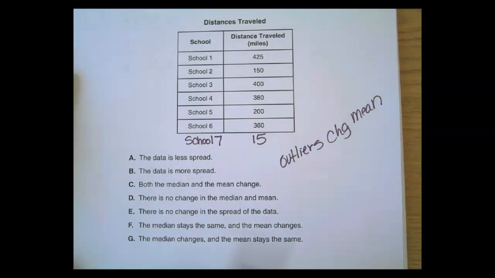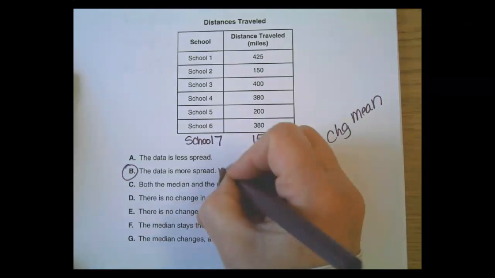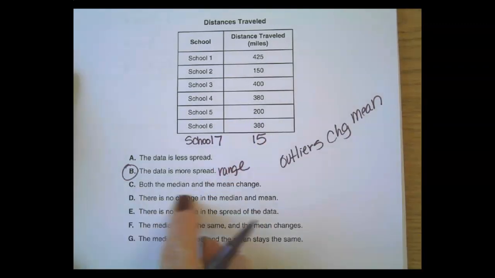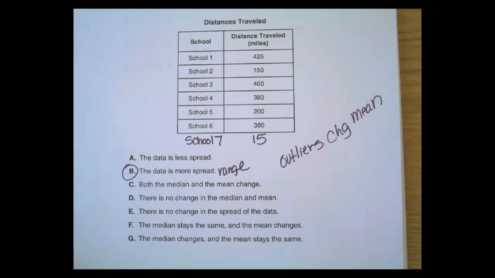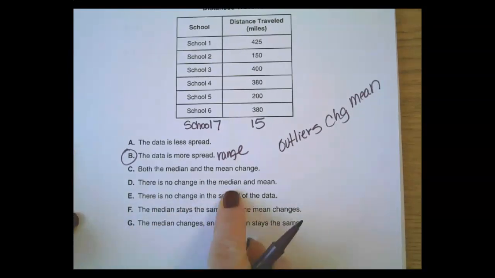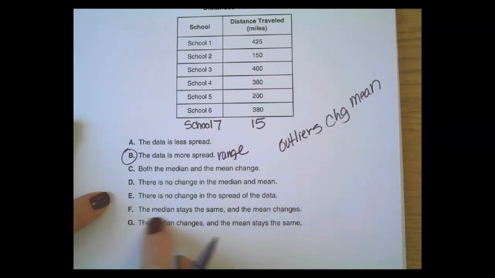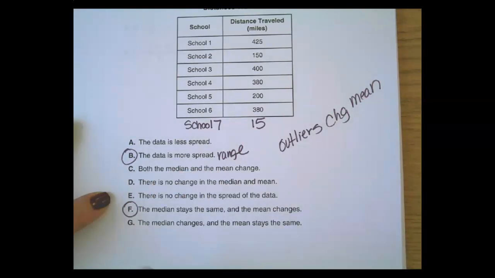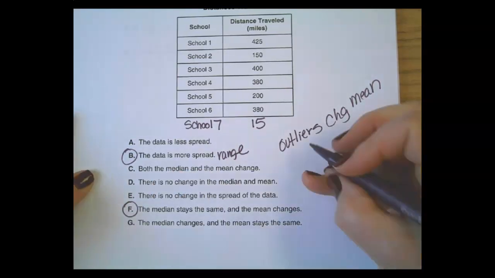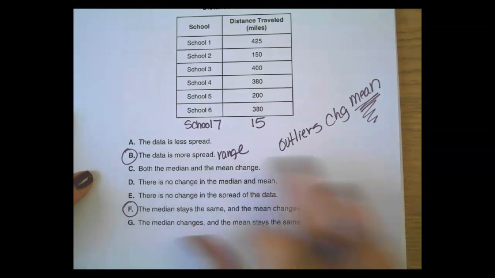Okay? The data is less spread? No. The data is more spread. Yes. Remember, spread means range. Both the median and mean change? No, because when you have an outlier, it gets crossed off when you do the median. There is no change in the median and mean. False. There is no change in the spread. False. The median stays the same. The mean changes. That is true. The median changes. The mean changes. Okay, so an outlier affects the mean. The outlier affects the mean and the spread.